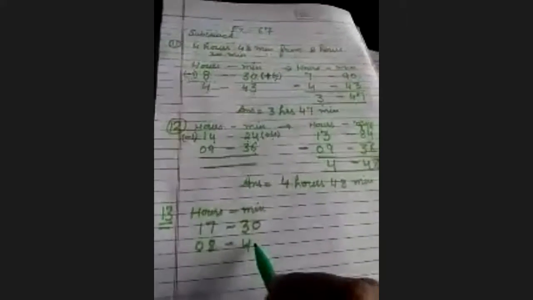Hours, minutes. Now subtract 8 hours and 48 minutes. Now students, once again, we can't subtract 48 from 30.